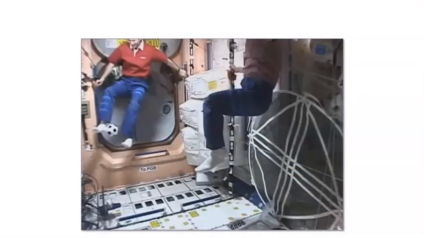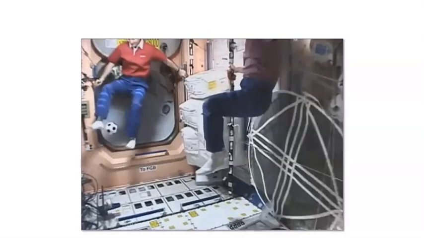Guess what? Let's watch a new video clip of astronauts playing soccer on the International Space Station. As you watch, focus on the motion of the soccer ball and the forces exerted on the soccer ball.